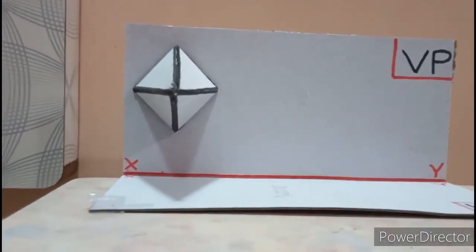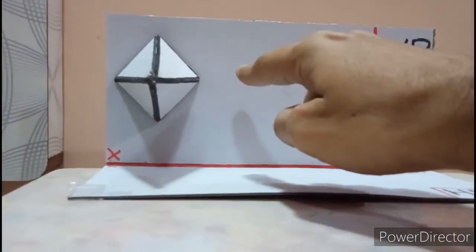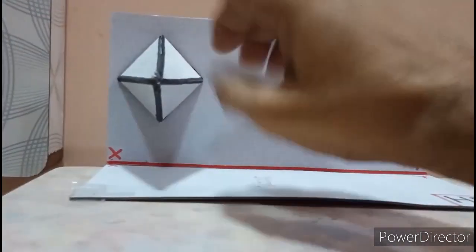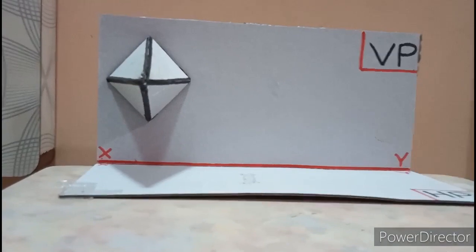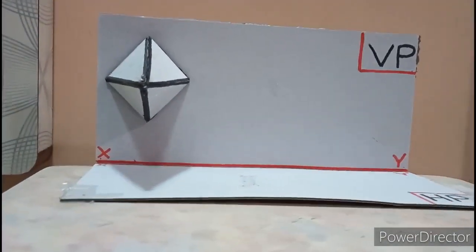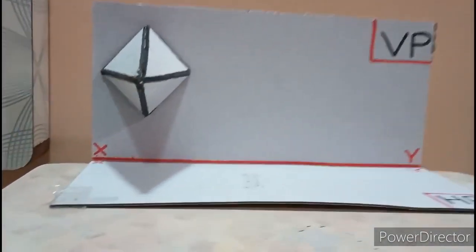So whenever a base corner or base edge rests on VP, what you should do is make the entire pyramid rest on VP first. So the entire pyramid should rest on VP, but the corner should be on the right side. Now slowly we'll go into the top view and see the fundamentals.